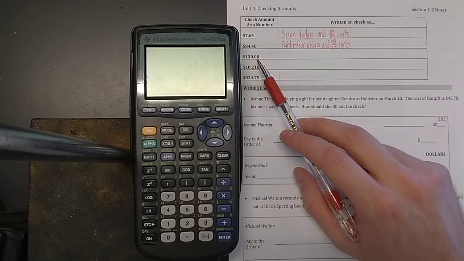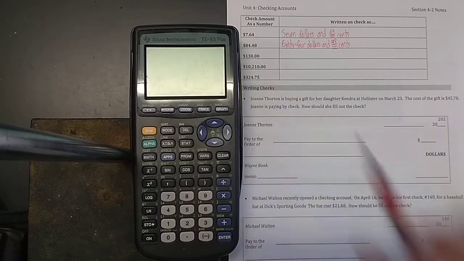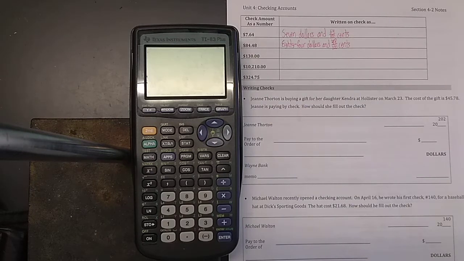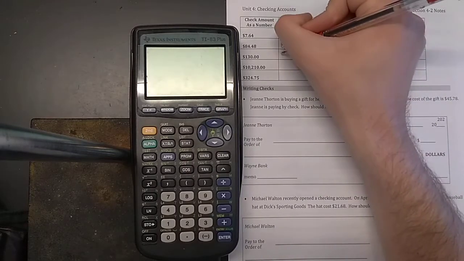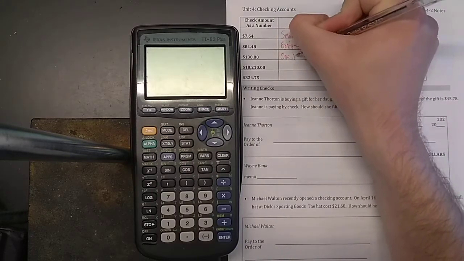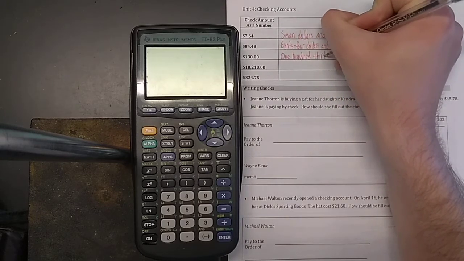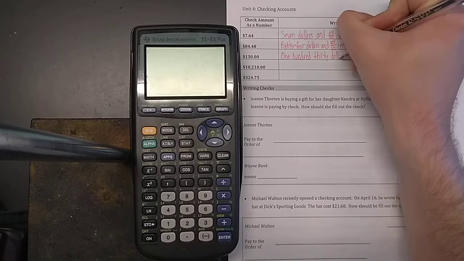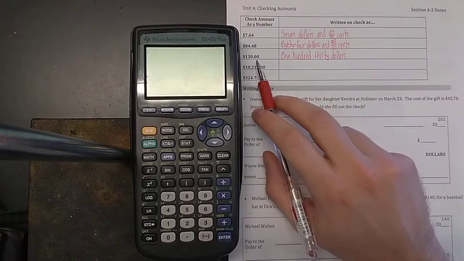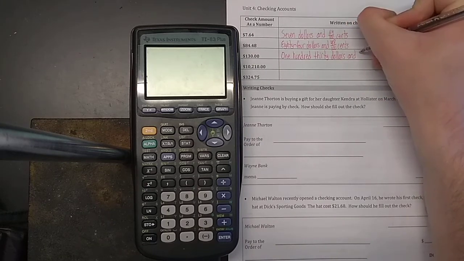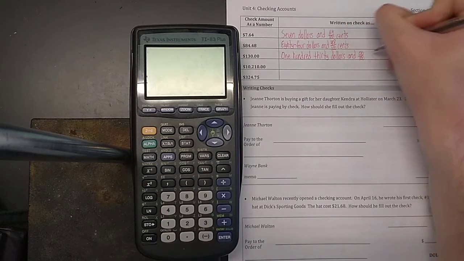It's a little trickier if they're higher, like $130. A lot of people would be tempted to write one hundred and thirty dollars. That's wrong. Anything after the and is supposed to tell you how many cents there are. So what I would write for this one is just one hundred thirty dollars, don't write and yet. And you'll notice that there's no amount of cents. That's not a big deal. You still write and 00 over 100 cents.